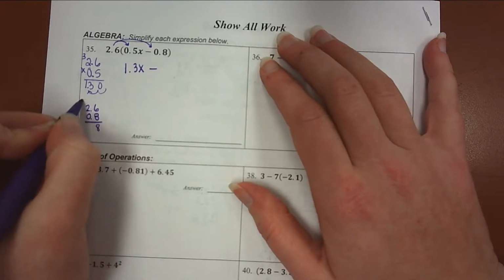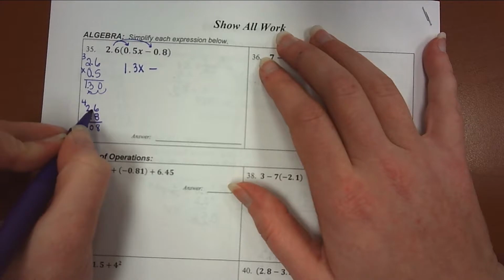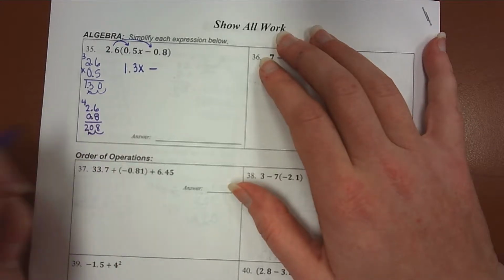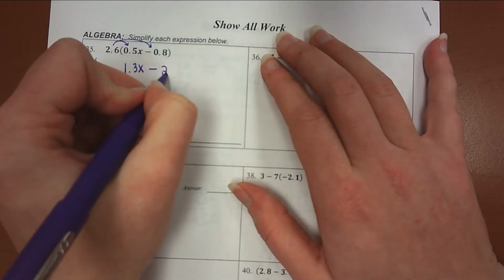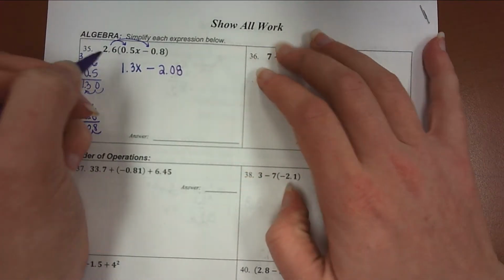8 times 6 is 48. 8 times 2 is 16, plus 4 is 20. Again, there's one number after this decimal, one number after this decimal, so that means that there need to be 2 after my total answer, because 1 plus 1 is 2. And so I'm getting -2.08 as my simplified answer.